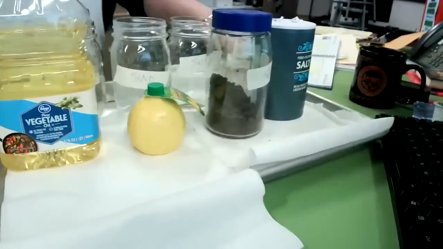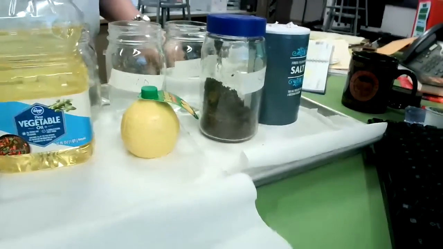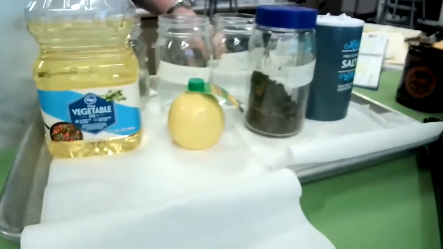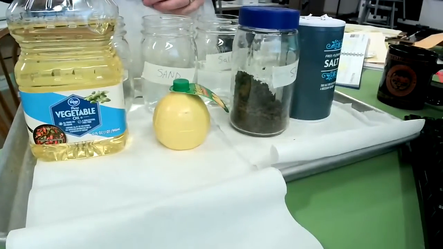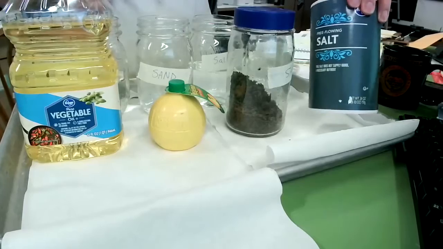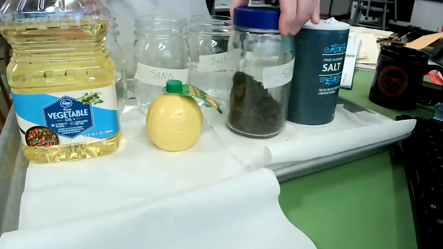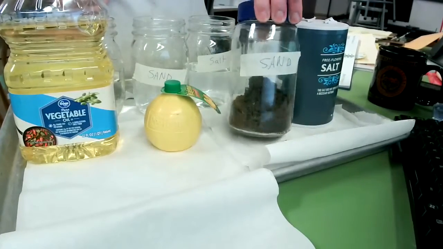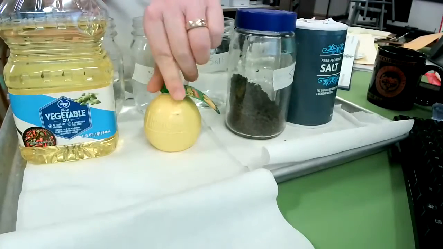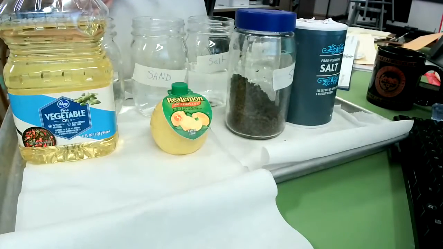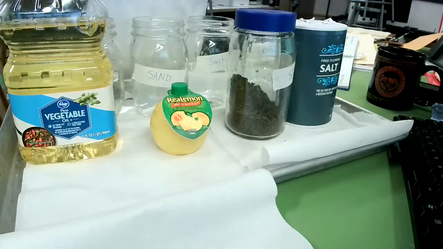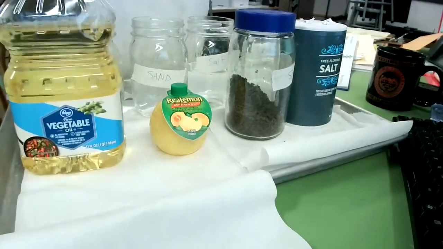Okay. So as you can see, we have four substances that we're going to be testing. One is going to be salt. One is going to be sand, and this is just play sand I got from a bag of sand at home. One is going to be lemon juice, lemon concentrate actually, and the last is going to be vegetable oil.